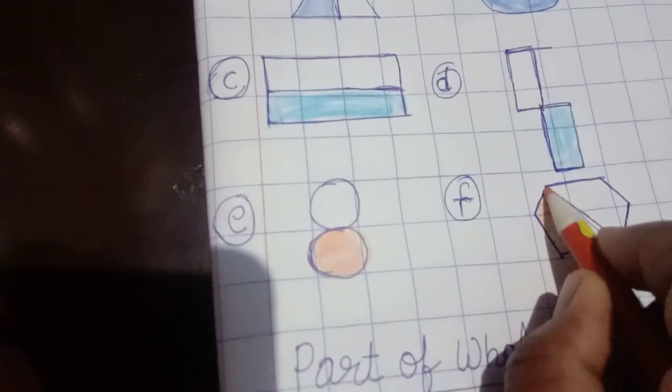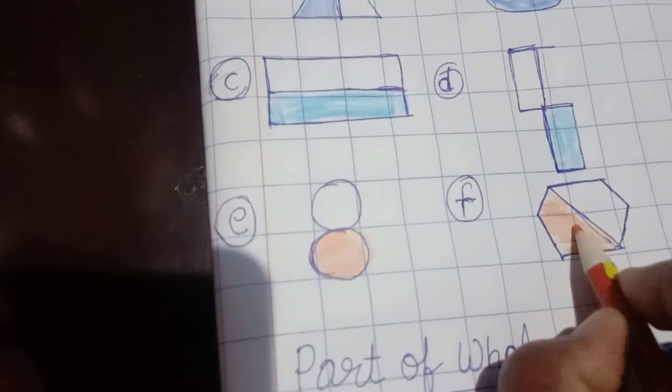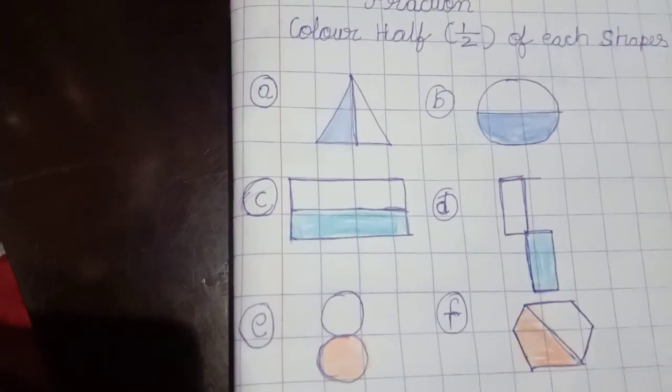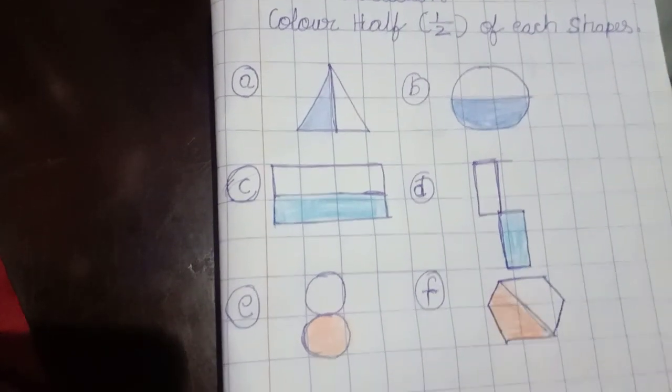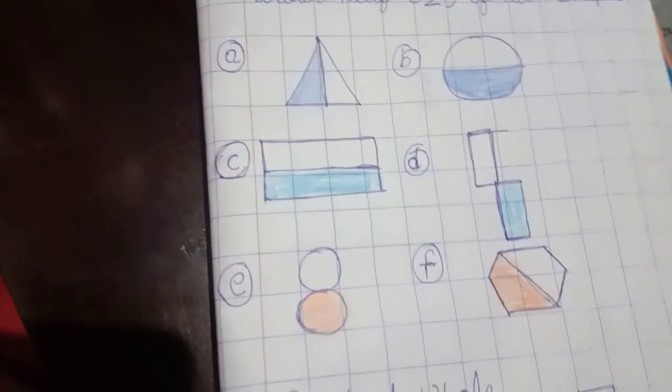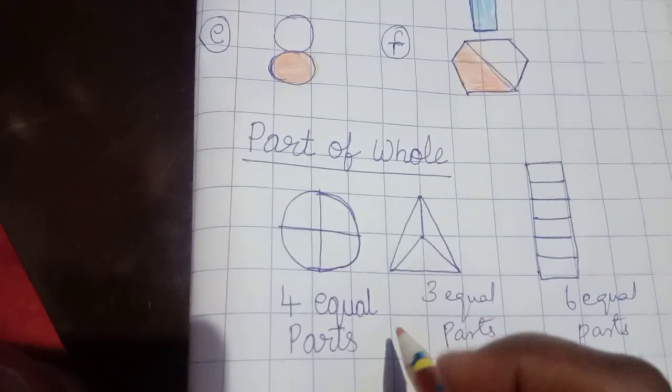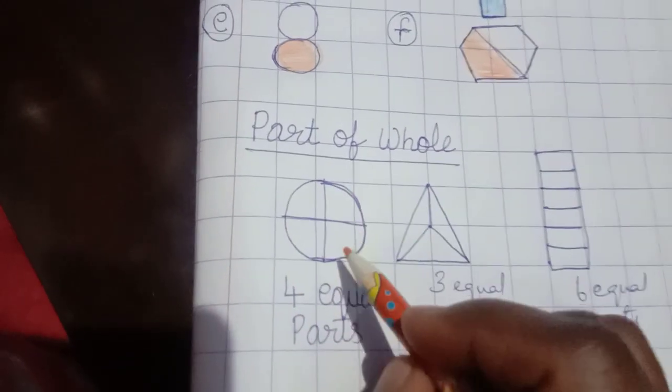and this octagon. Okay, like this, children, color the half of the shapes. Okay, it is over. Next, part of the whole, it means equal part.